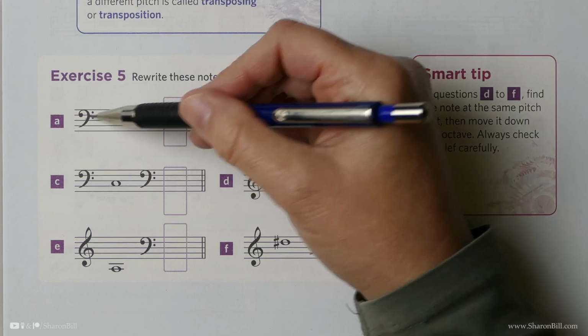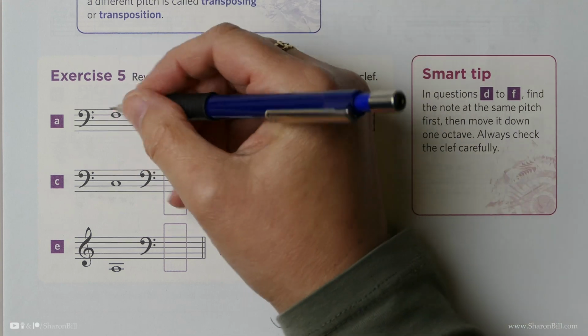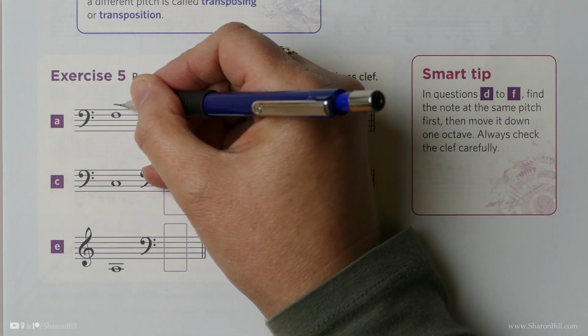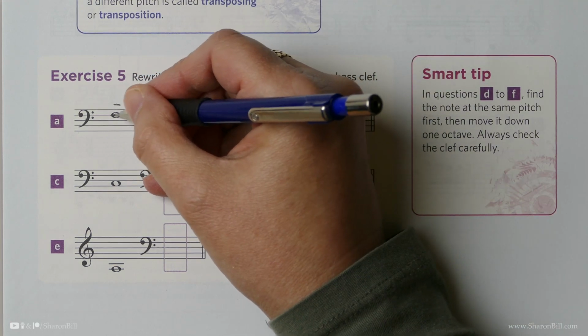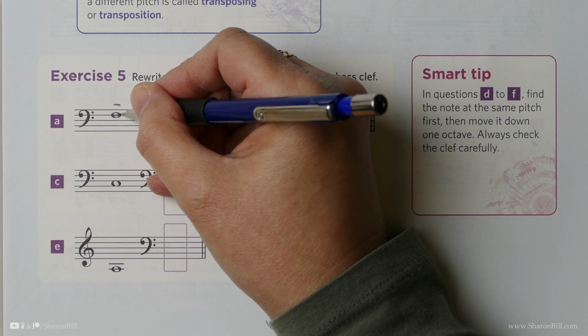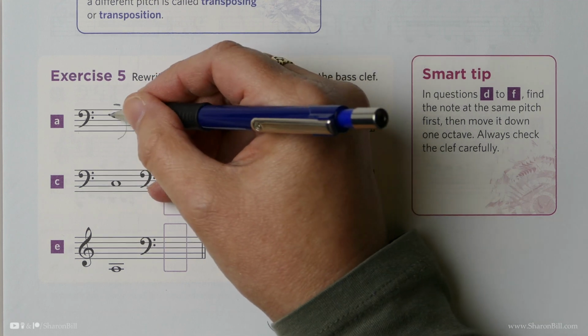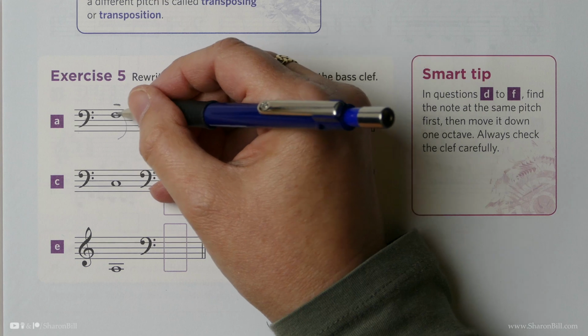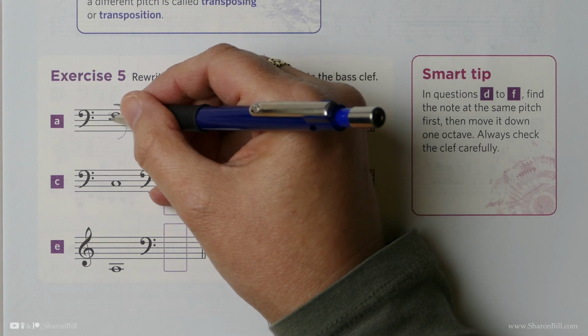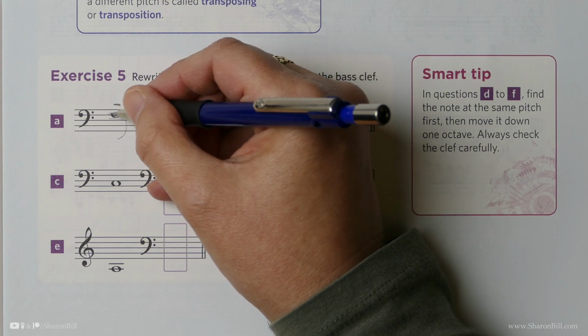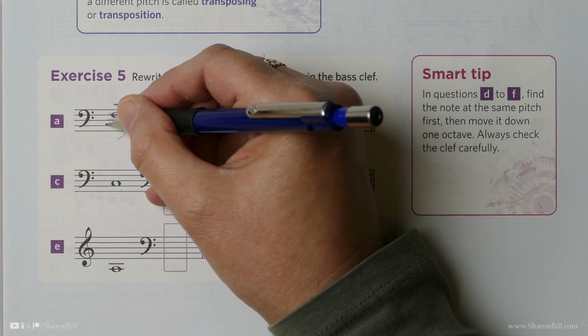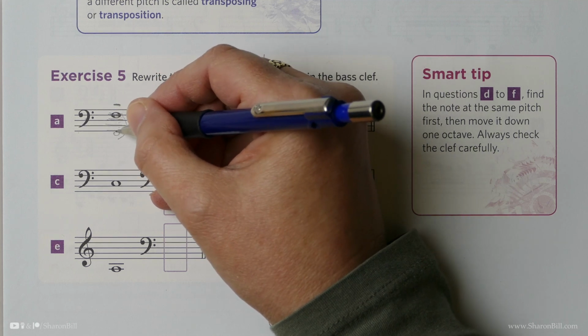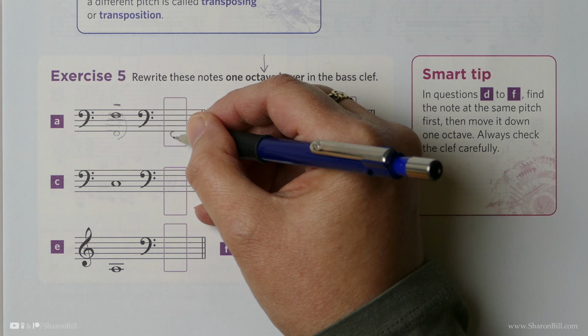Here we're going from bass clef to bass clef. So this is the F below middle C, and we need to go another octave lower. So we could just simply count down 8 notes. 1, 2, 3, 4. Oh, lost count. 1, 2, 3, 4, 5, 6, 7, 8. And so there's our octave lower.